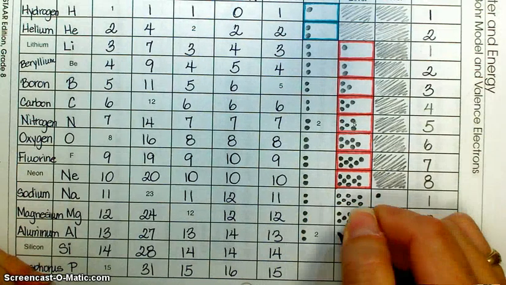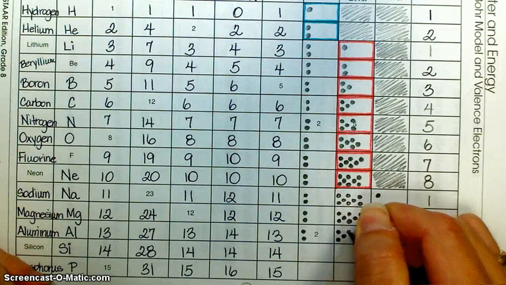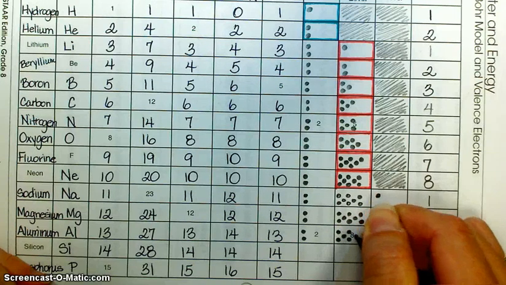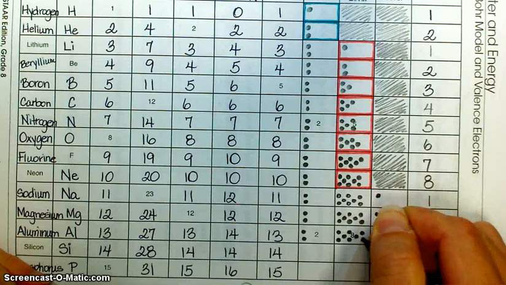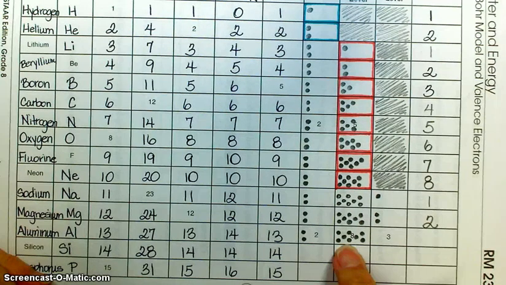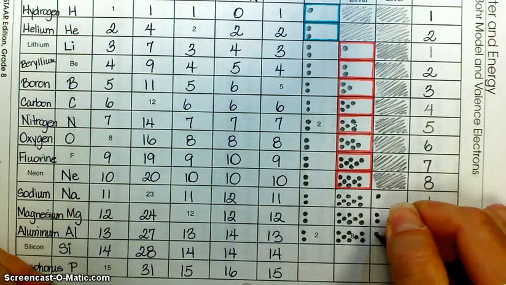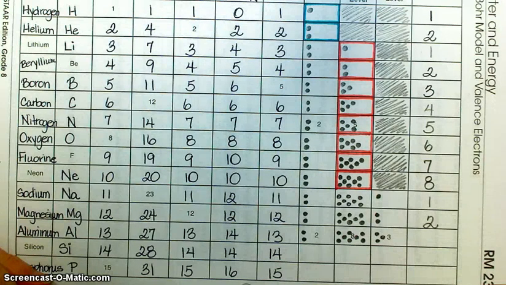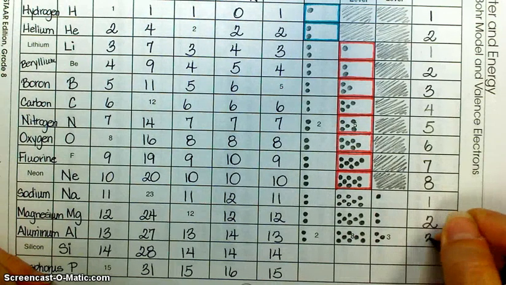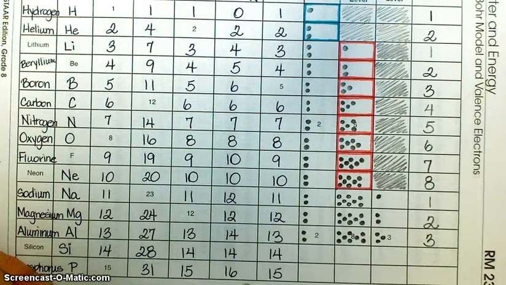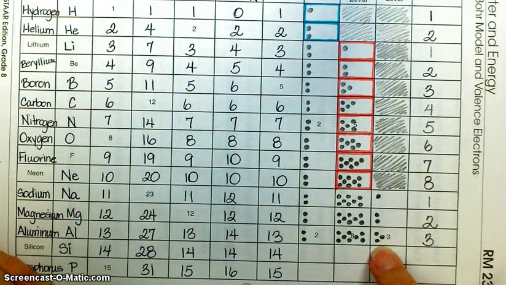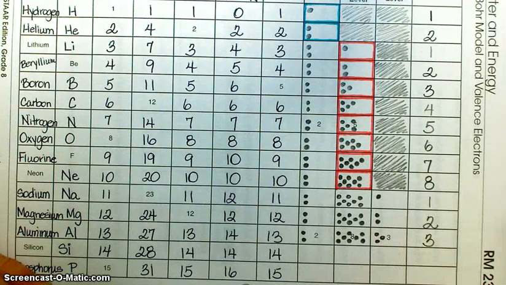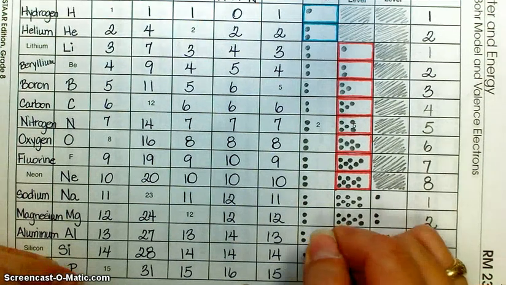For aluminum, they actually went ahead and told you how many in each. 2 in the first energy level, 8 in the second energy level. 2 plus 8, that's 10. So the last 3 electrons have to go out there in the third energy level. So the third energy level has 3 electrons, so there are 3 valence electrons for aluminum.